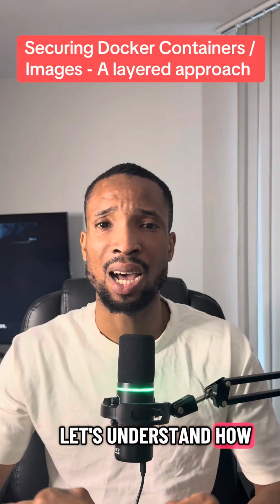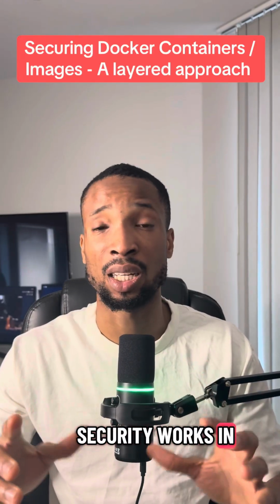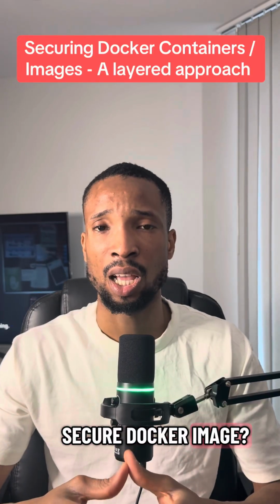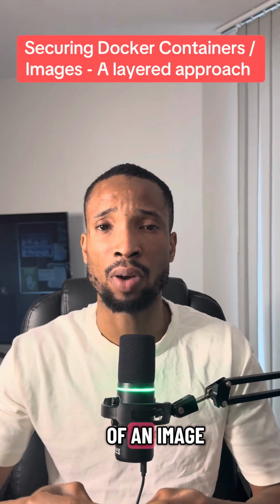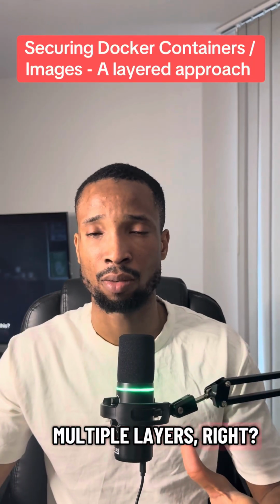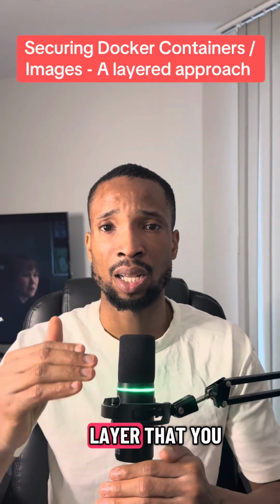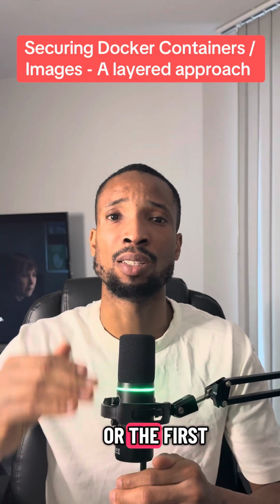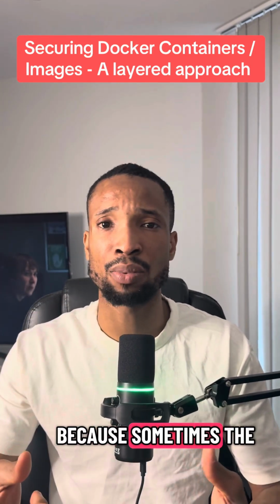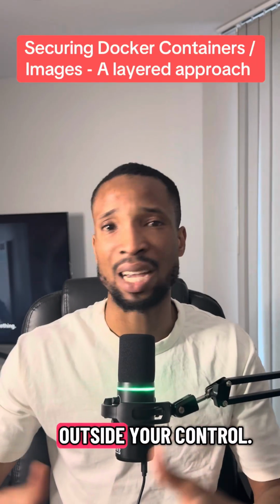Let's understand how security works in a Docker image. How can you secure a Docker image? When we're talking about security of an image or a container, it comes in multiple layers, right? And the first and most important layer is the base image, because sometimes the base image is outside your control.